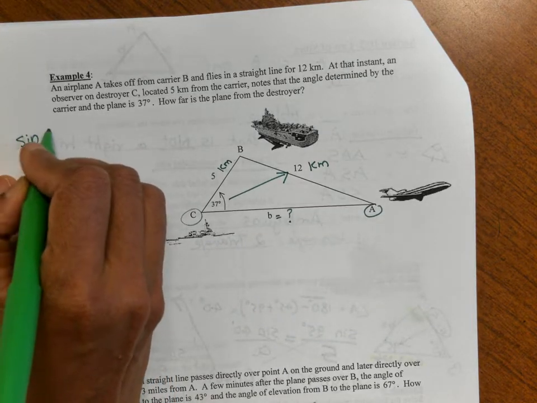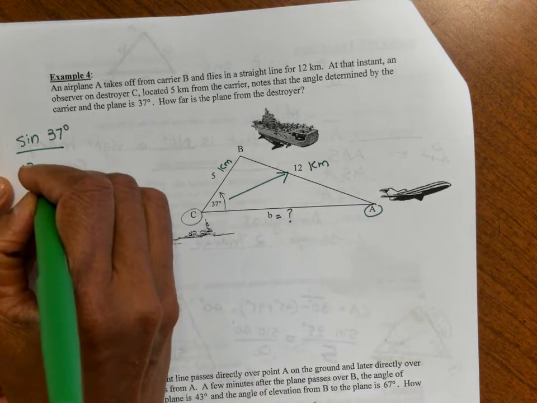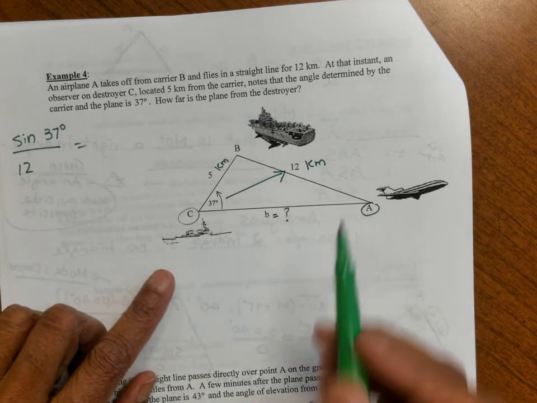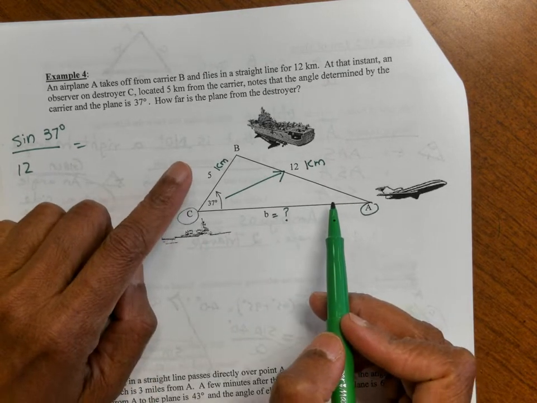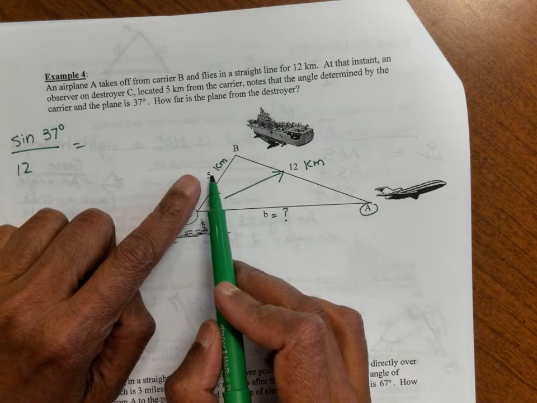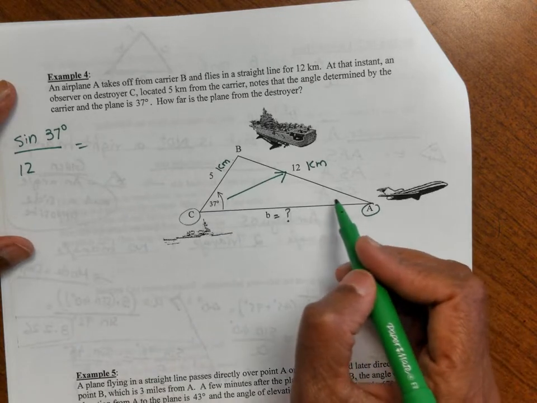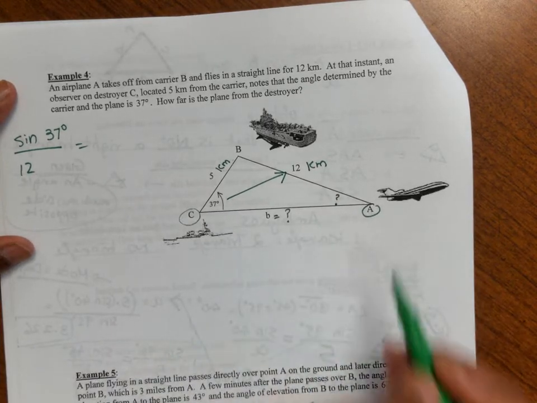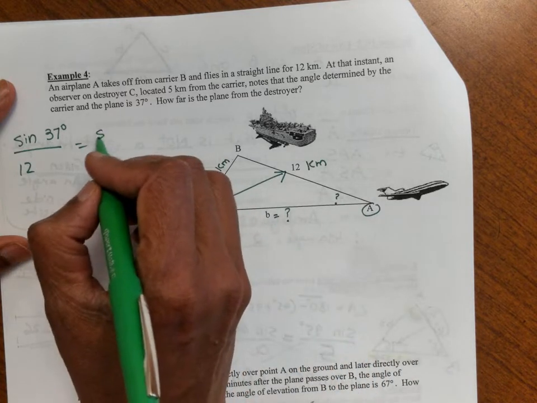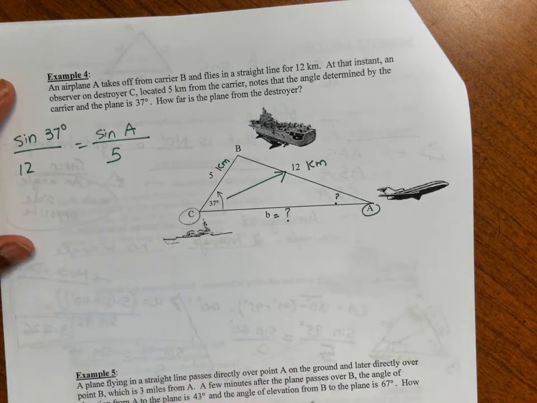I can say sine 37 degrees over 12 kilometers, just 12. Let's just write 12. No, we don't need to write the unit of measurement. And then the only other piece of information that I have is 5 kilometers. So that is opposite angle A. So what's going to be missing here is an angle. I'll have to find angle A to be able to set it up. So basically I'm going to say sine A over 5.